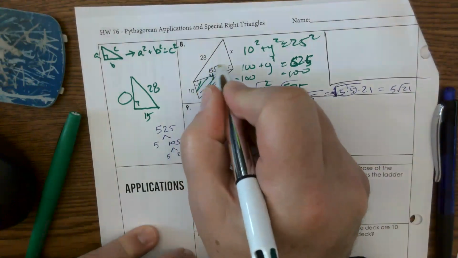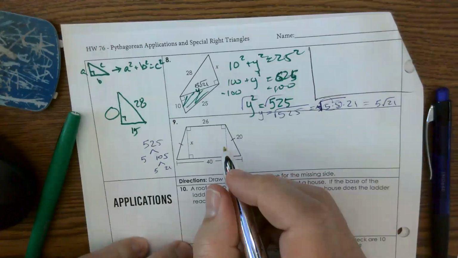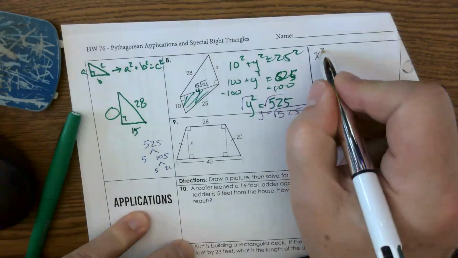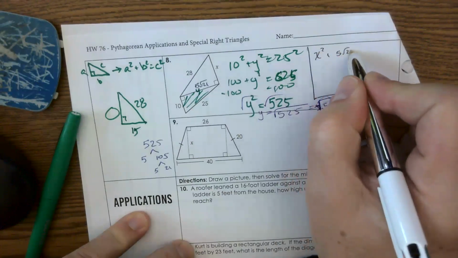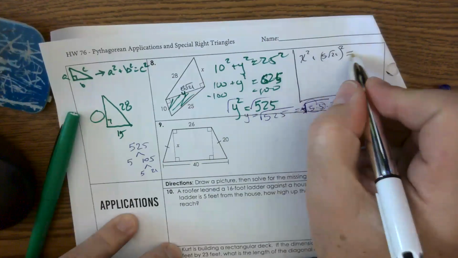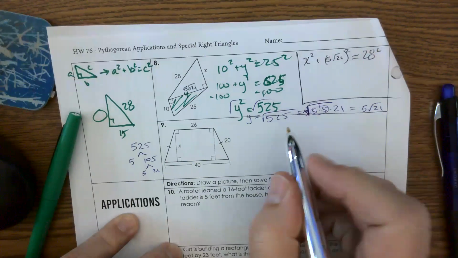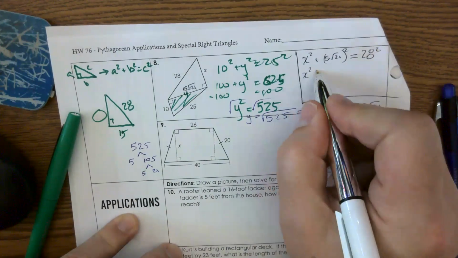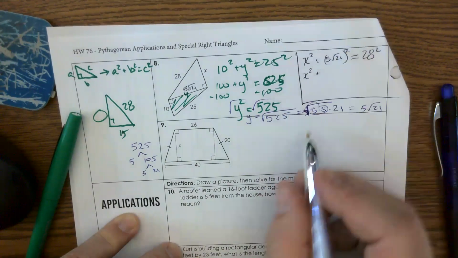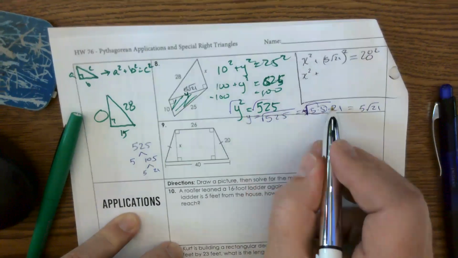If this is 5 root 21, I can say that this side squared plus this side squared equals this side squared. So x squared plus 5 root 21, I'm going to make sure I put this in parentheses because it's the whole side being squared, equals 28 squared. X squared plus, what is 5 root 21 squared? Good. You know it's 525 because we just square rooted it to get that.